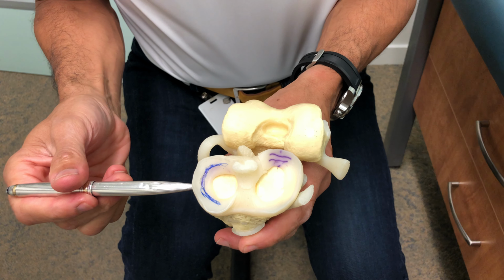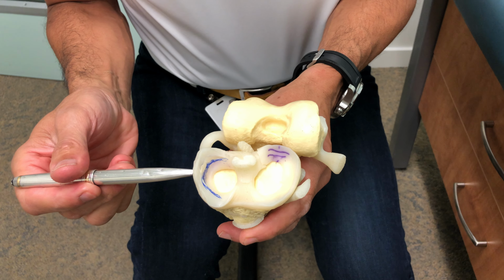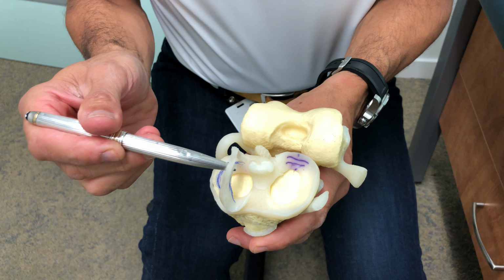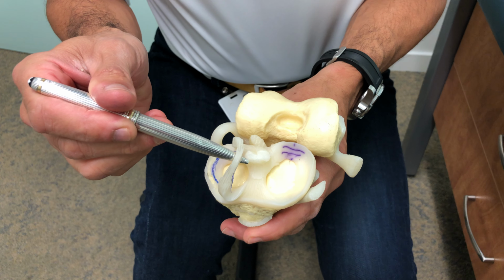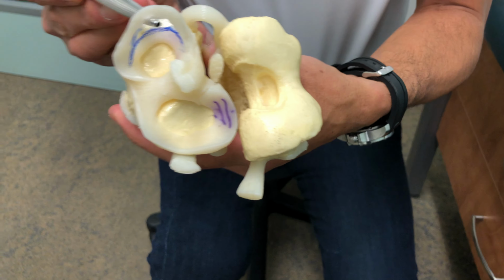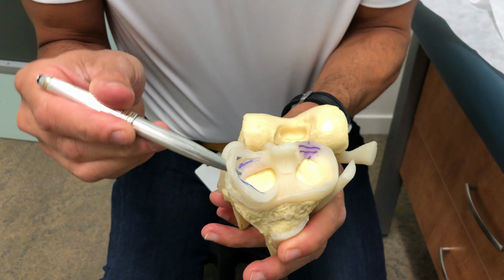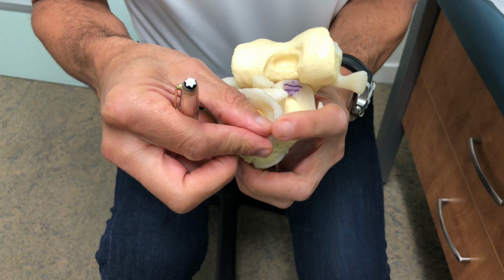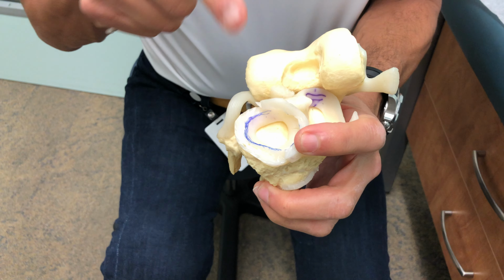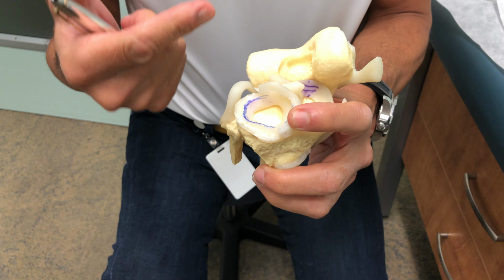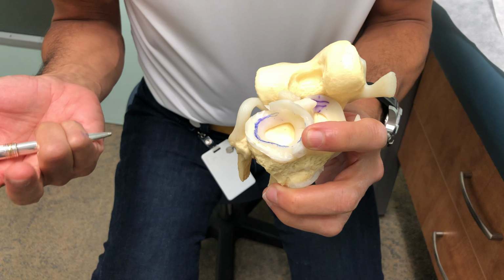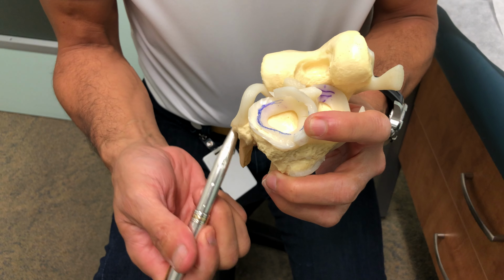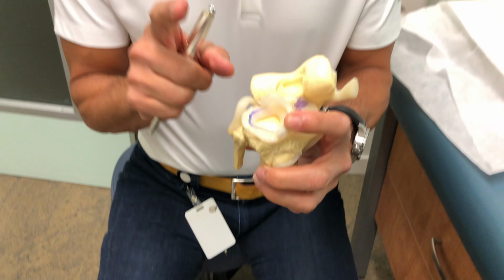So what that does is it creates a flap like this, you see? And this flap will move back and forth like this. And because it moves back and forth like this, and because it looks like a bucket handle, it's called a bucket handle meniscus tear. And when the flap is displaced over here, then it does not allow the knee to fully extend. So that's why the telltale sign is loss of extension. Some people say it's a locked knee, but this would be a displaced bucket handle lateral meniscus tear, and this is what we would look for on the MRI.